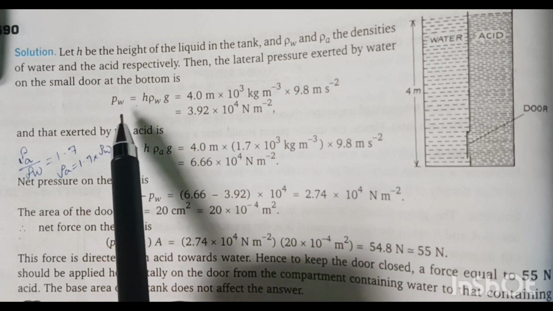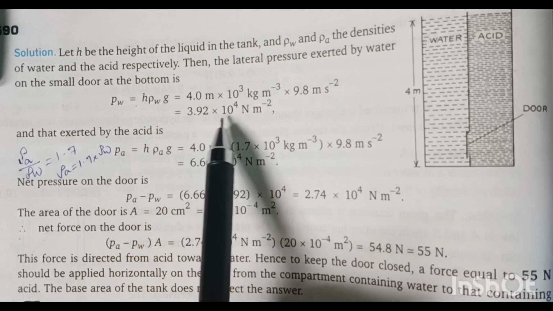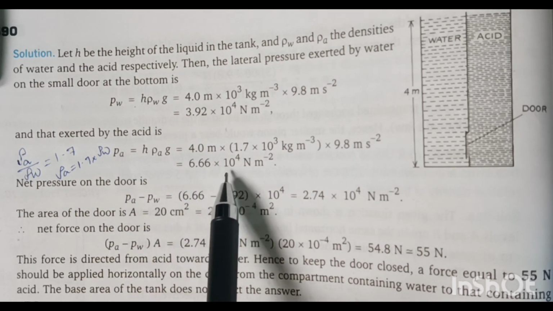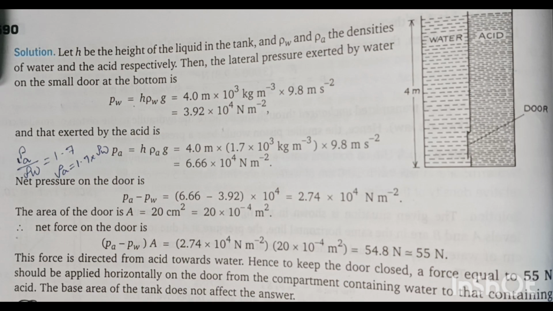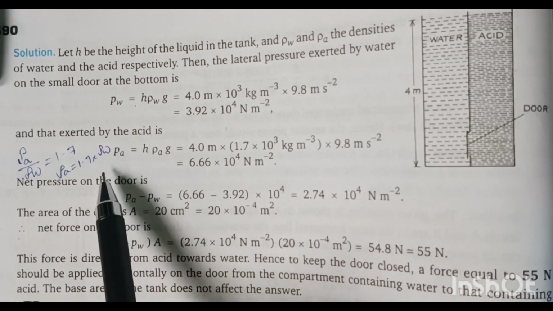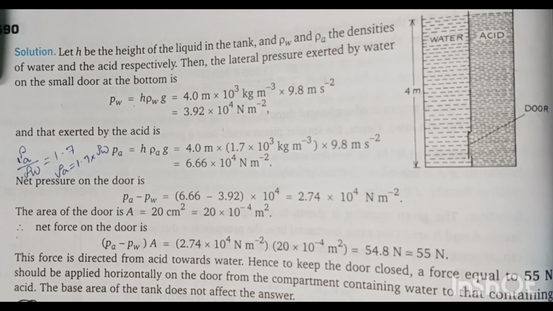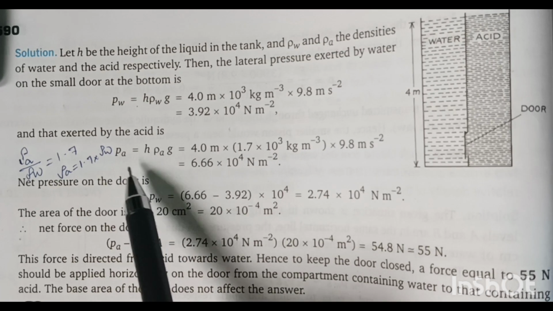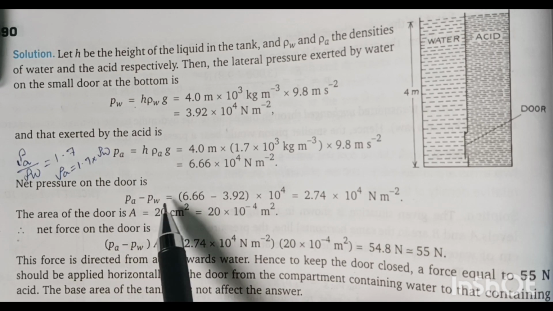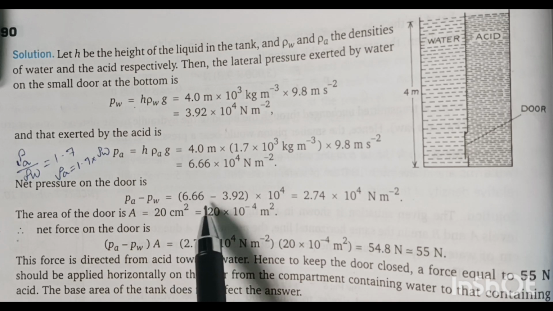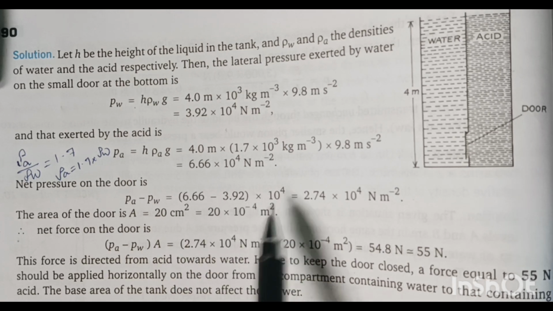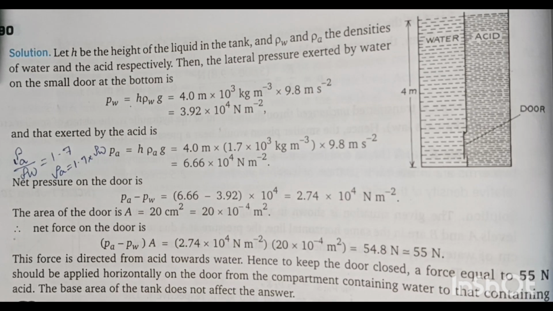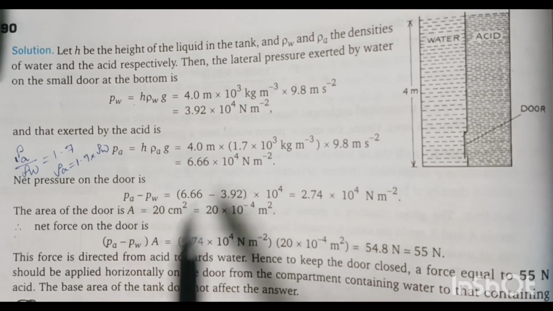So the pressure because of water is 3.92 into 10 power 4, while the pressure because of acid is 6.66 into 10 power 4. So yes, the pressure because of the acid is more than the pressure of water. Now what is the net pressure on the door? Pressure because of acid is more, so pressure because of acid minus pressure because of water, that is 6.66 minus 3.92 into 10 power 4. So it is approximately equal to 2.74 into 10 power 4 Newton per meter square. Now this is the net pressure.